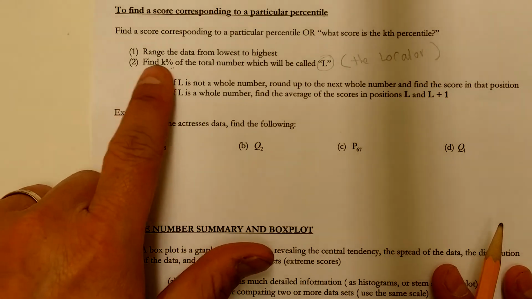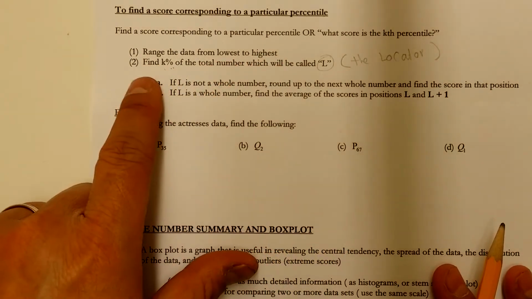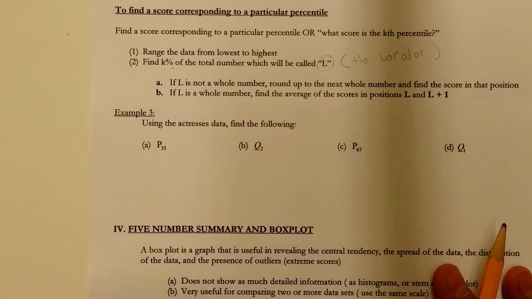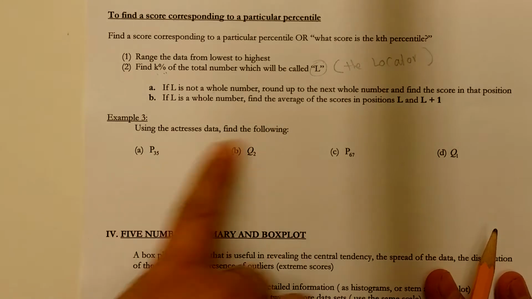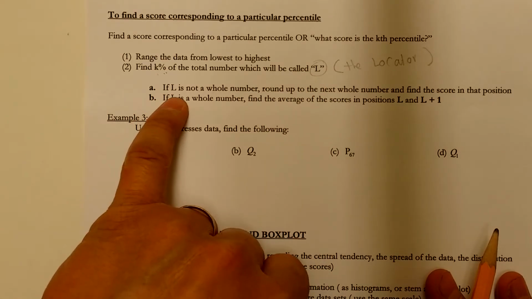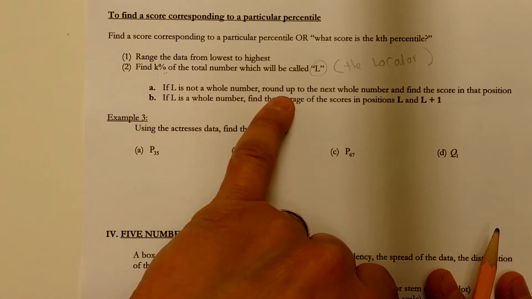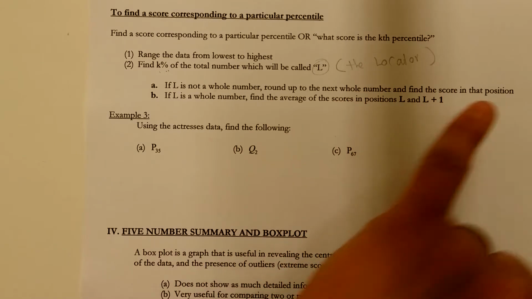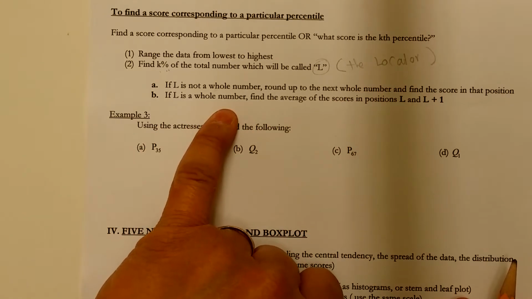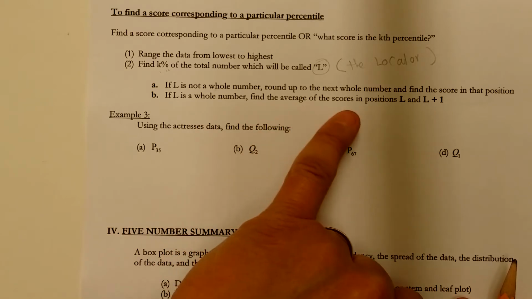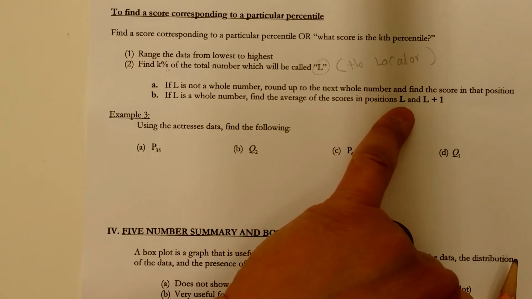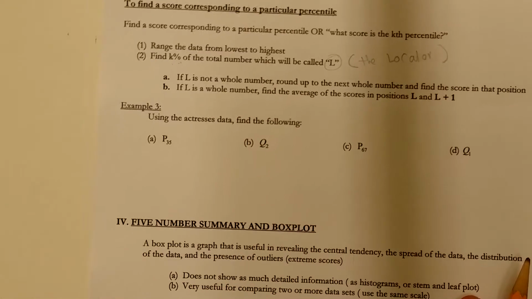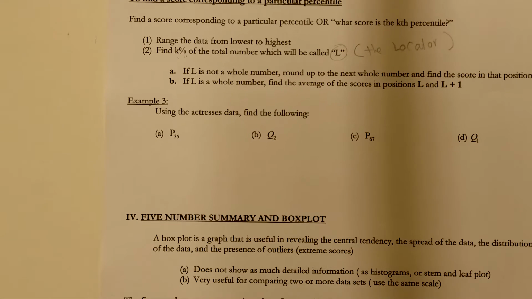So we begin by listing the data from lowest to highest, and the second thing we have to do is find this number L. Now how do you find L? I'm going to show you how to find L later. Once you have found L, if L is not a whole number, then you round L up and find the score in that position. If L happens to be a whole number, then you take the average of the scores in position L and the next position, which is L plus 1.